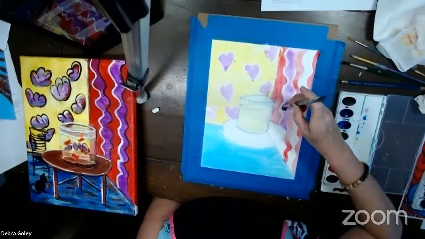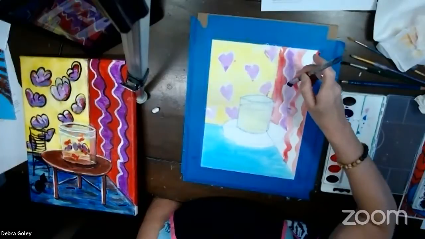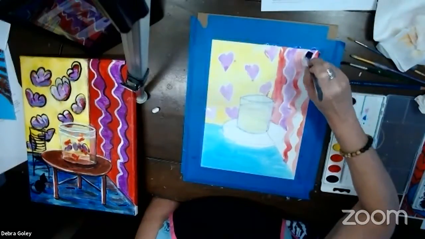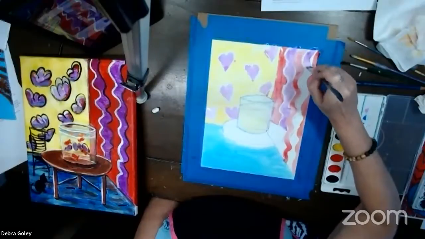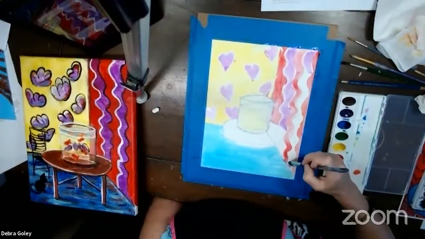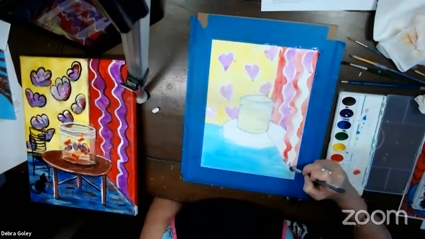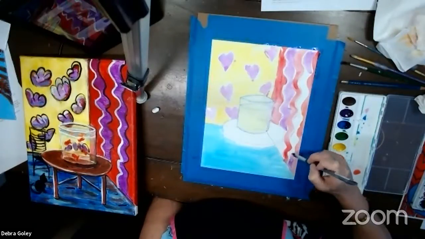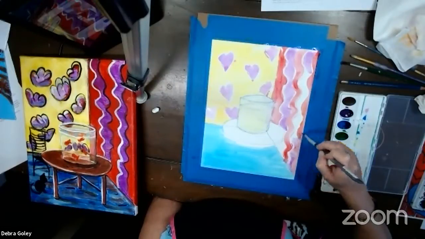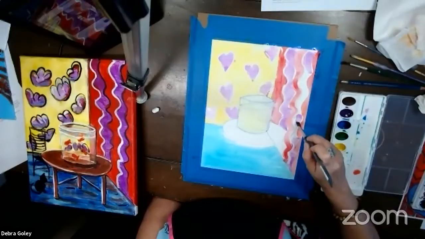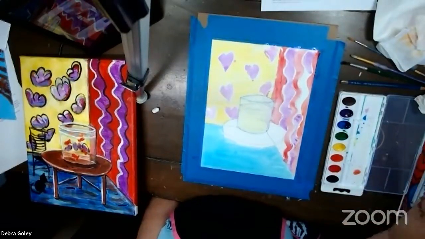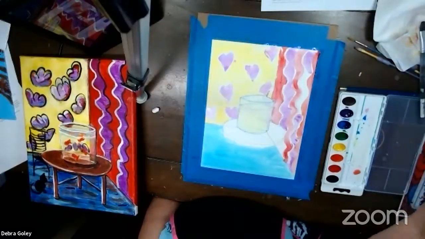You could go buy different tube paints and you can keep adding layer upon layer upon layer, with less water and more tint, and get it very vibrant. Okay, I'm just adding in. In fact, I think I'm going to switch to my smaller brush because it's harder for me to get in there.